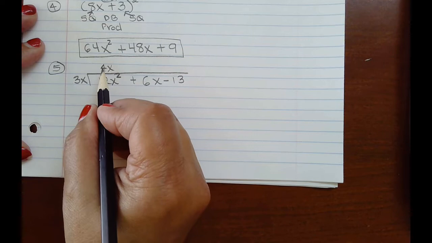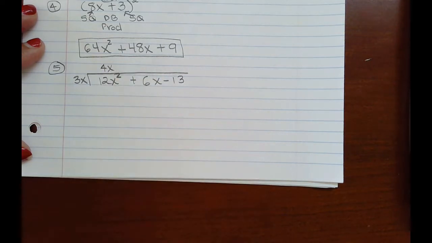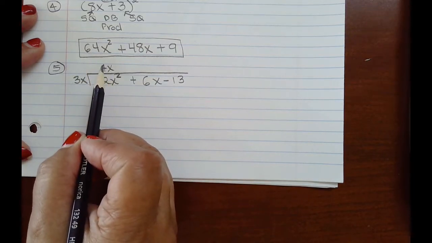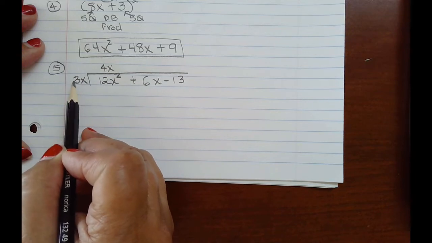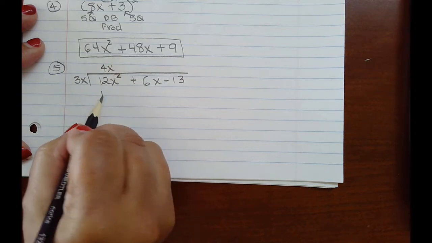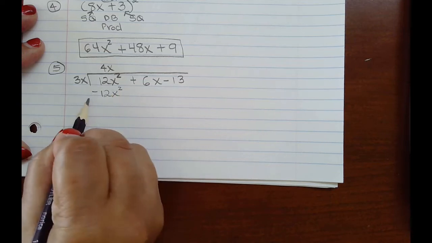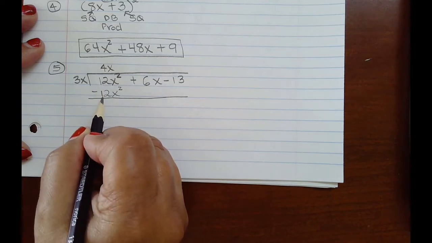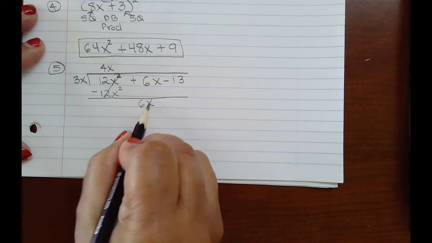Once you get a piece of the quotient, because you're going to get it piece by piece each time, repeating 3 steps. So you come up with a term in the dividend. Second step is you multiply it by the divisor. That'll give you 12x squared. And the third step is that you subtract. So 12x squared minus 12x squared, that's gone. Bring down the next term and repeat.